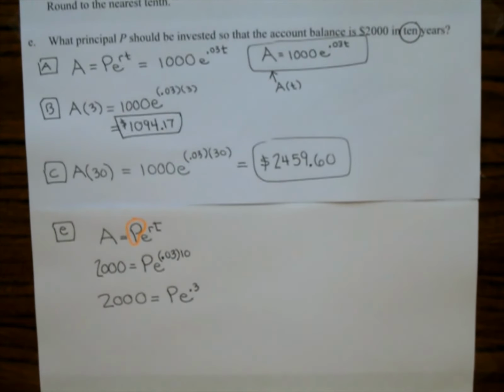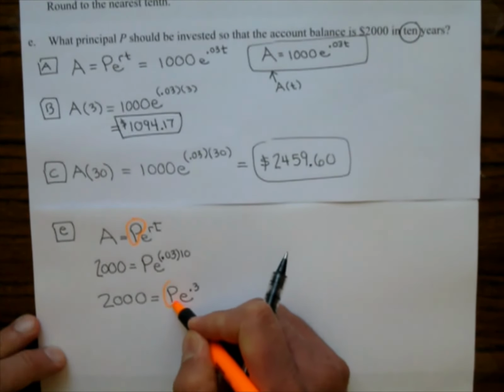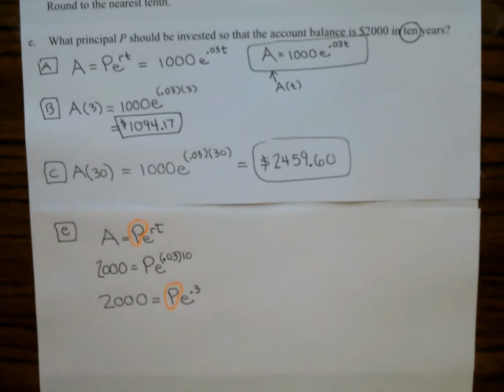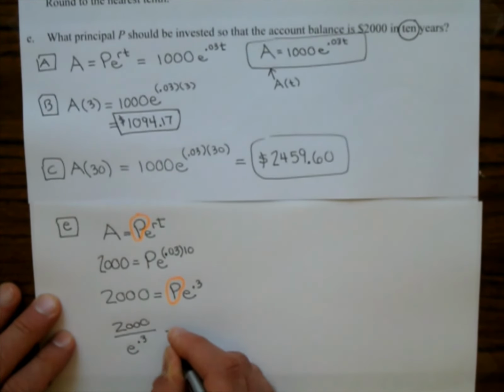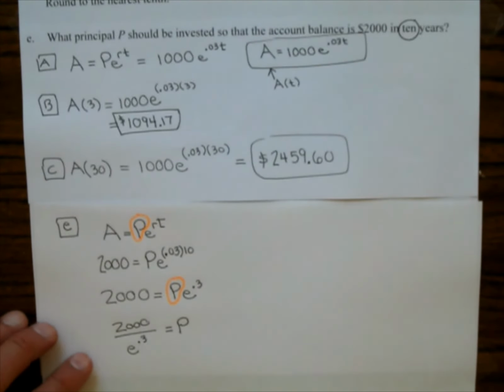Now before you say let's ln both sides, we're trying to solve for P, and it's just P times some number there. So I'm just going to divide both sides by that number, and I'm going to end up getting 2,000 over e to the 0.3 equals the principal that I should put in so I would have $2,000 in 10 years. And so on my calculator, I'm going 2,000 divided by e raised to the 0.3 power.